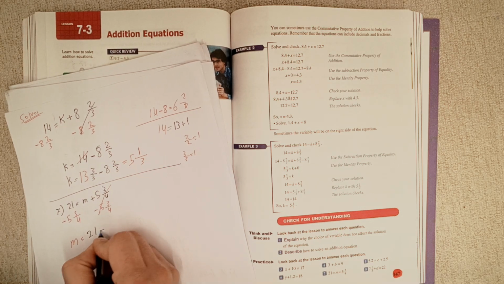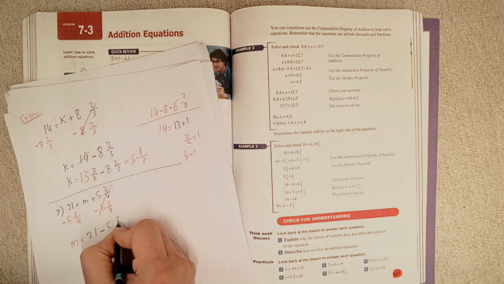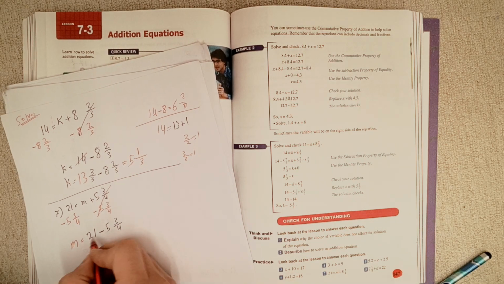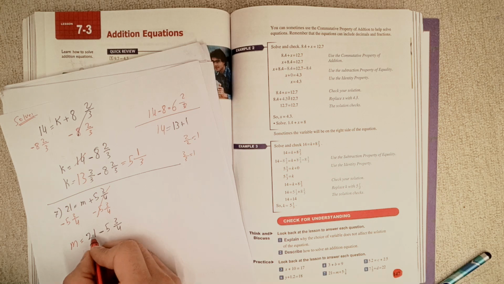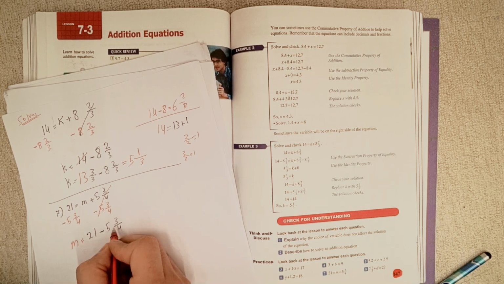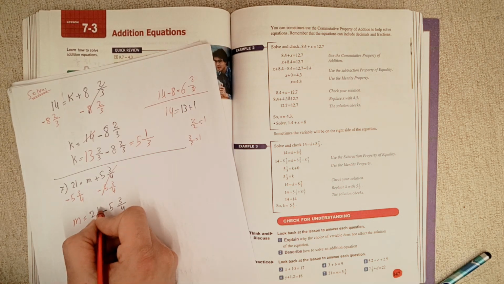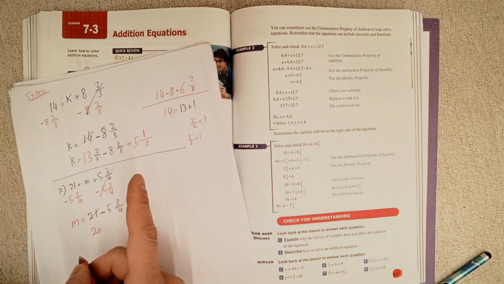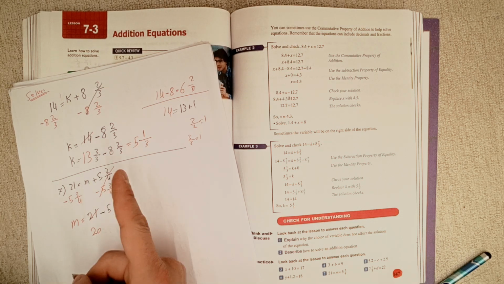m equal 21 minus 5 and 3 over 4. Again, these two are what? They are not the same. This is a whole number, this is mixed. Try to make it mixed by taking 1. It's going to be 20. How to write it? 1 remains. You have to write it as a fraction. How?